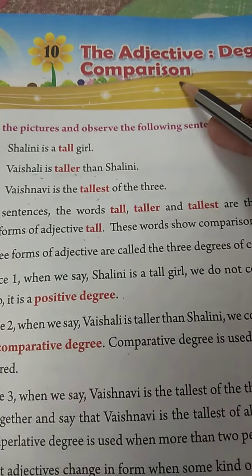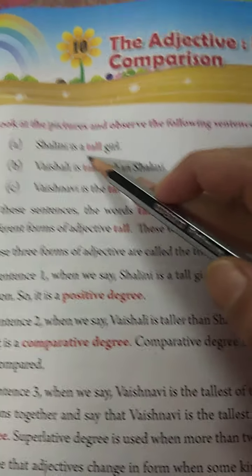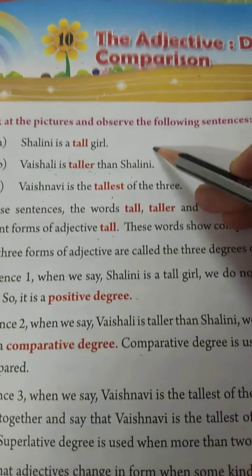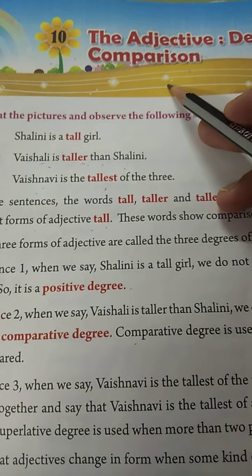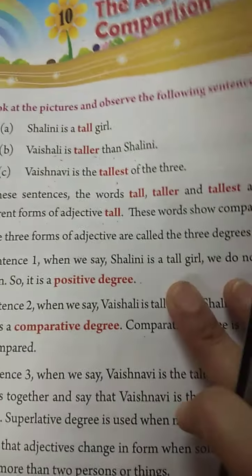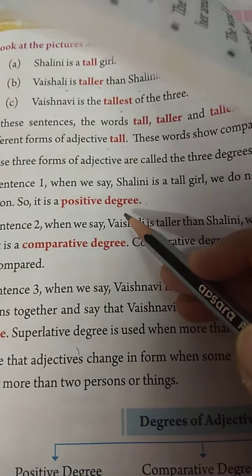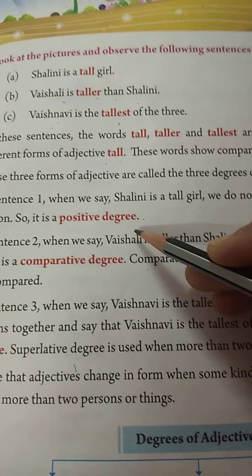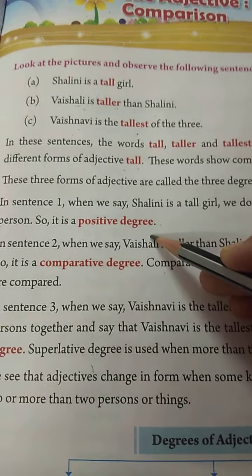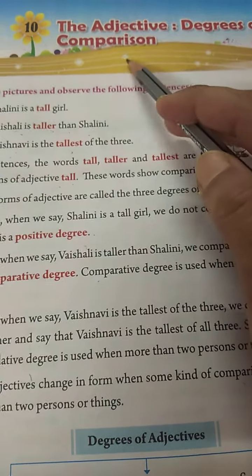See, how can we compare a thing or a person? We can compare one person to the other person. We will use the comparative degree if we are comparing two persons. If we are comparing more than two persons, then we will use superlative degree. And if we are not comparing any person or anything with anything else, then we will use positive degree. Clear beta? So this is all about the chapter degrees of comparison.